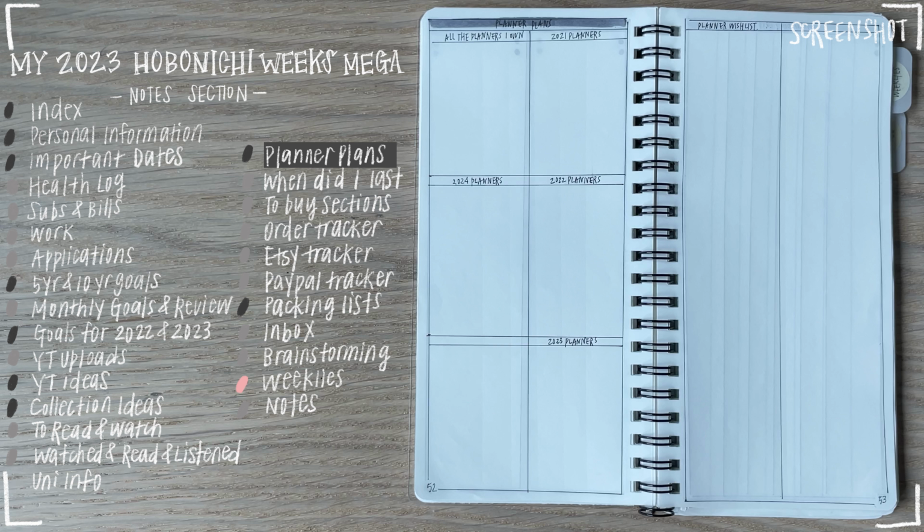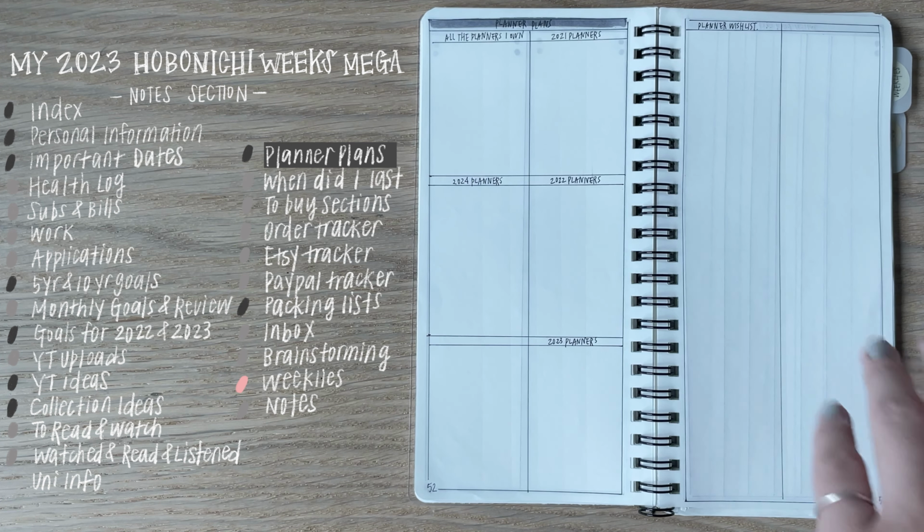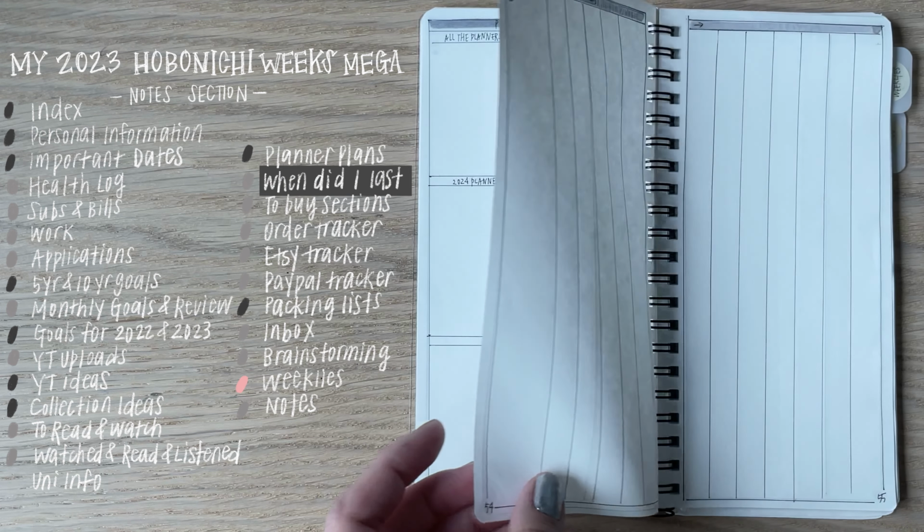In 2021 I went through a lot of planners in different formats and sizes, so I wanted to record that, and also see how 2022 plays out and plan for 2023 and maybe 2024. So I just wanted to have a section for this, and also my planner wish list section, because it does change a lot, so I wanted to write it down, think about it, and then act on it.